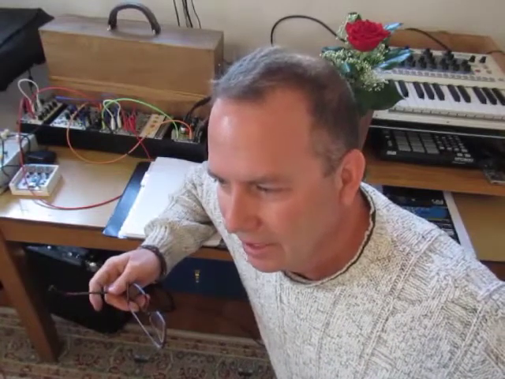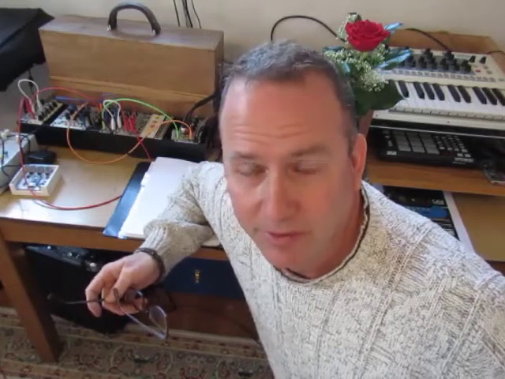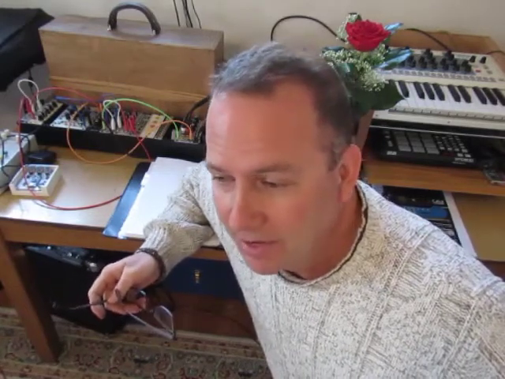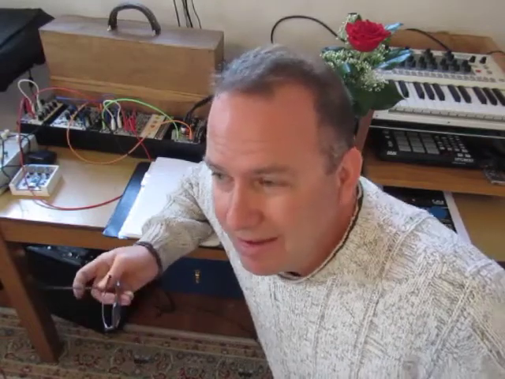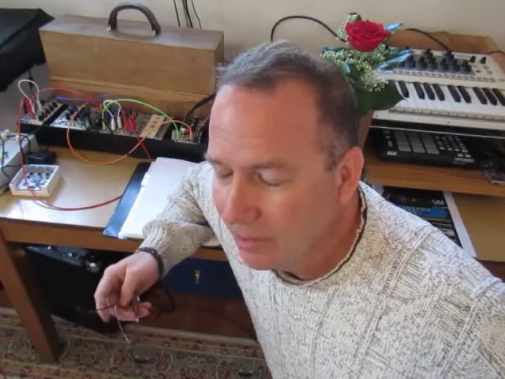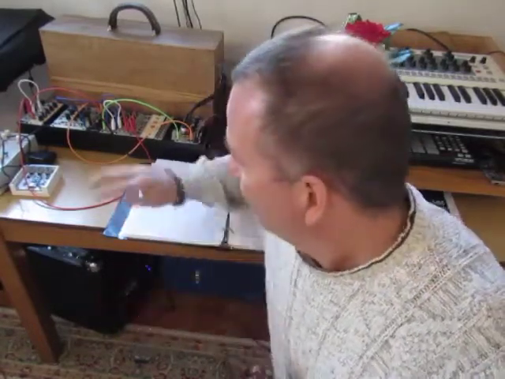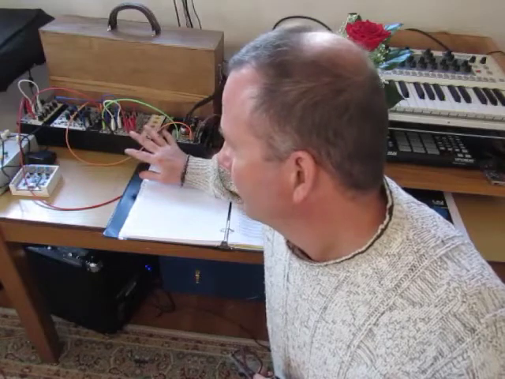What I've been doing is trying to make my own modules, because I want to know how this stuff works from the inside out. And I found when I started making modules based on schematics I found on the internet, that I really needed to have a working module to know what it's supposed to sound like. So that's why I bought all of these expensive little gadgets. This was my training setup, and this is very useful.